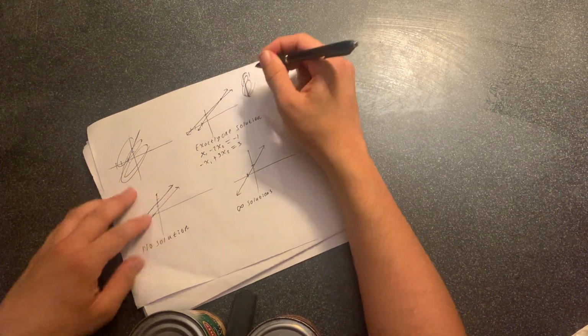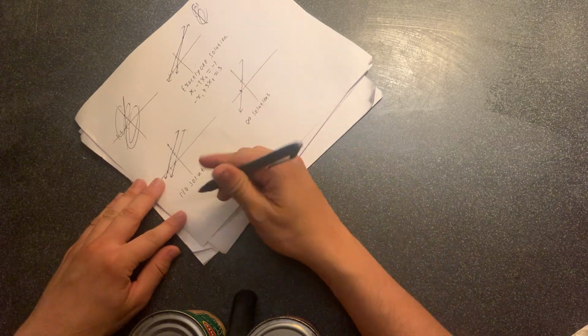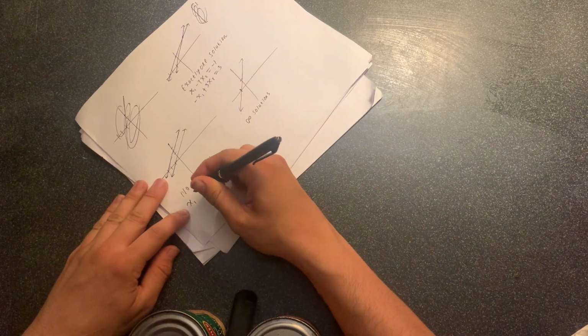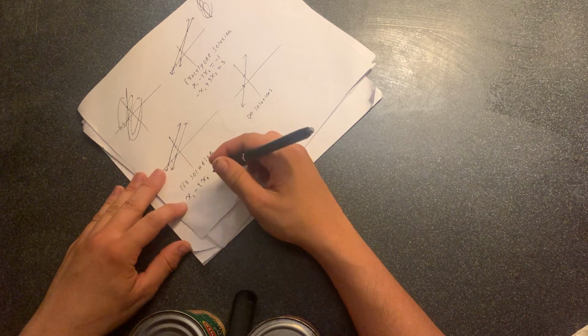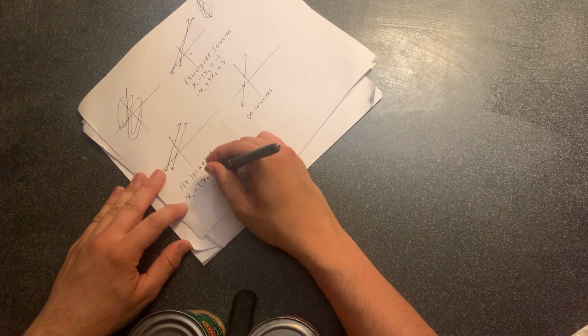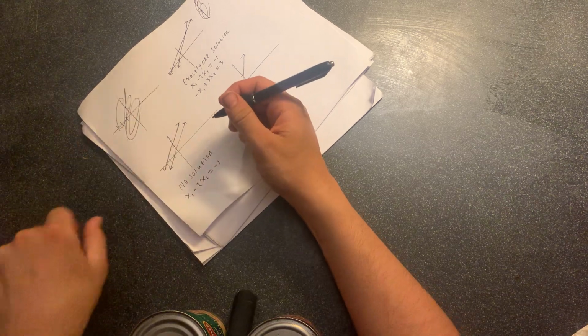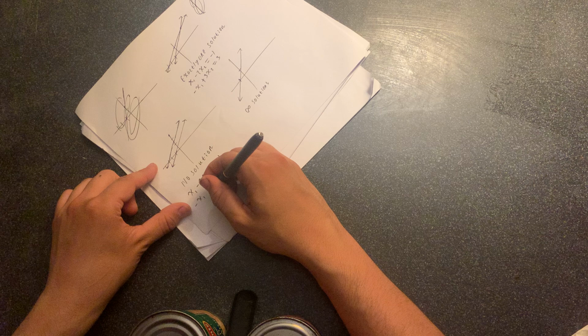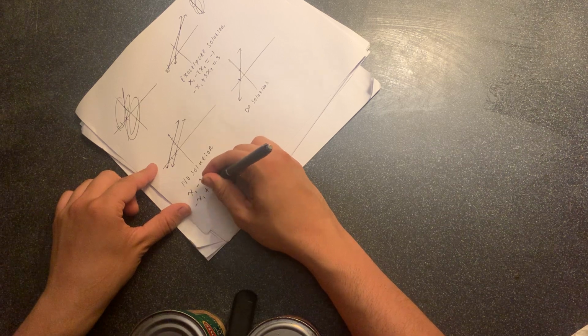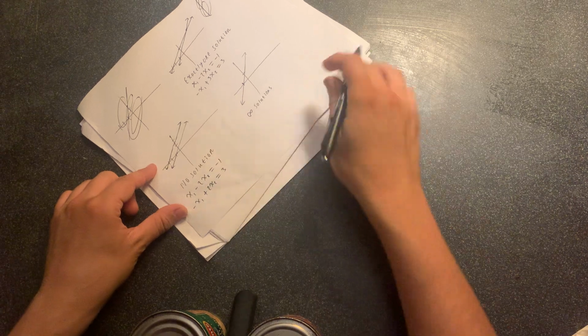Or you know, we're going to do it on a separate page. So the second one, you're going to have x1 minus 2x2 is equal to negative 1, and negative x1 plus 2x2 is equal to 3.